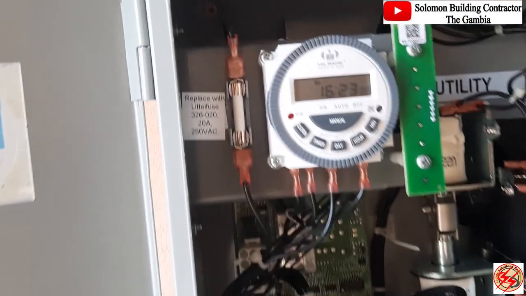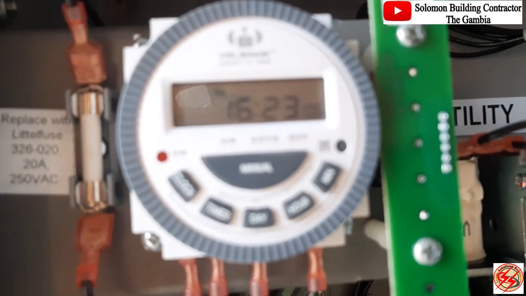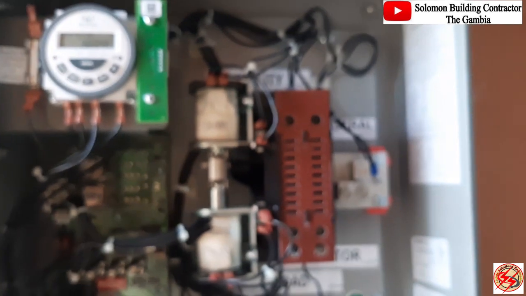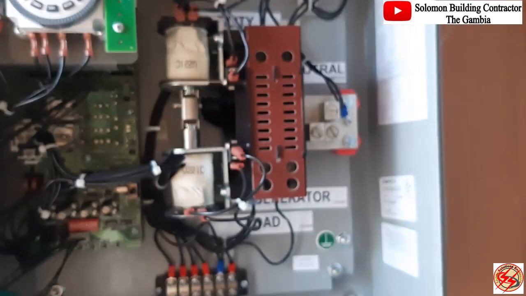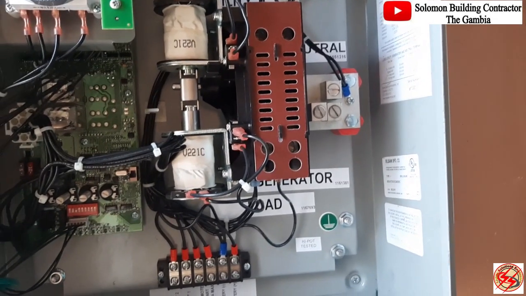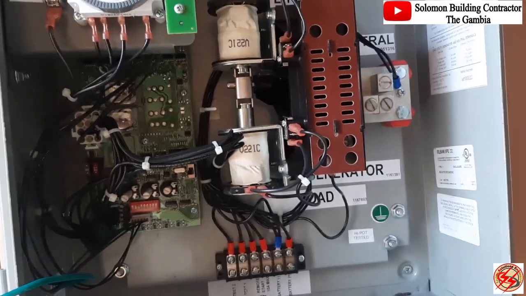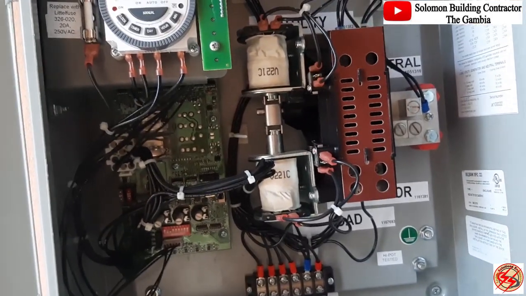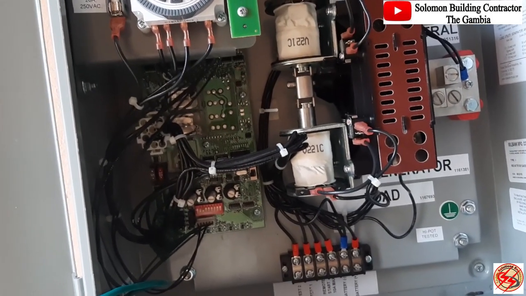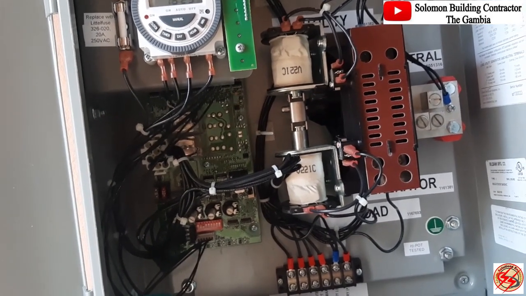You also have a timer switch here. You see, with all the settings, you can set that and say you want solar to turn on. As the sun is so hot in the afternoon, you can set the solar to turn on from 8 a.m. in the morning when the sun rises, then the house can start using solar.